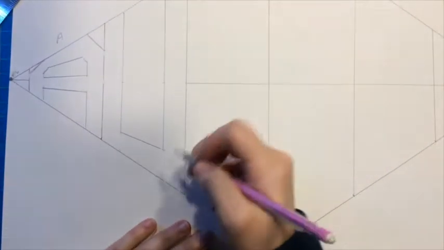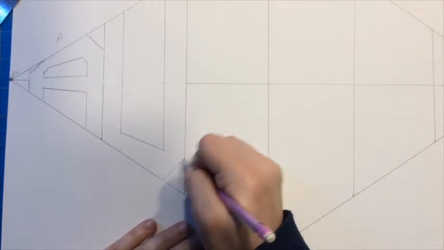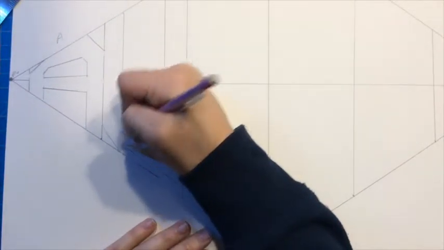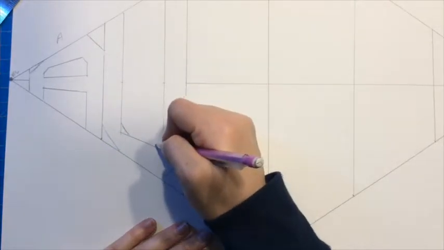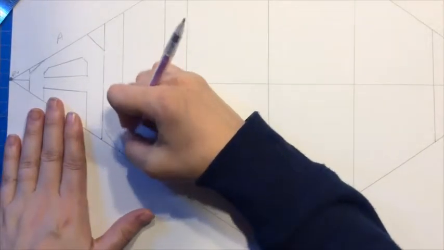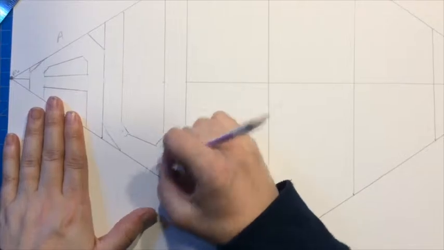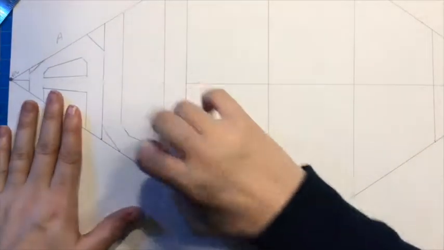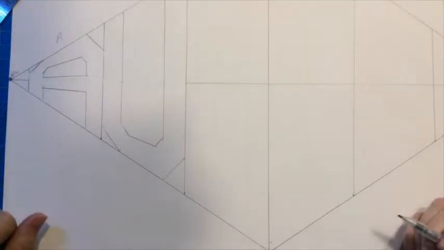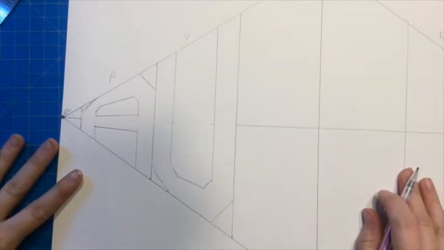So again, if I want this to look more curved, I can use those guidelines that I just had. You can probably still see them a little bit, and create the illusion of more of a curve versus just doing the flat U there. So there's my A, there's my U.